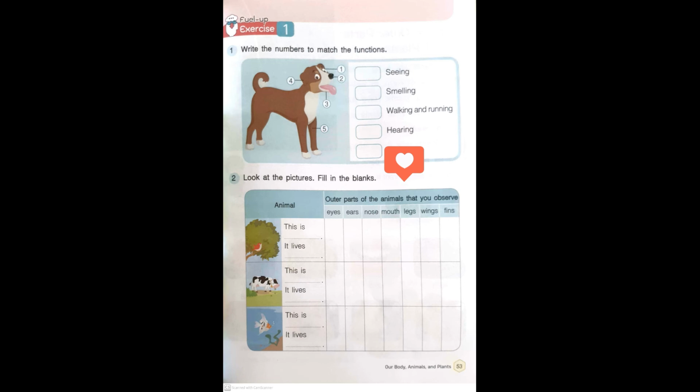The first one is bird, the second one is cow, and the third one is fish. You have to say which kind of animal it is and where it lives, and then check whether they have eyes, ears, nose, mouth, legs, wings, fins. I hope that you can do it by yourself, and if you need some help you can ask your parents to help you, or you can always ask me in the group line.